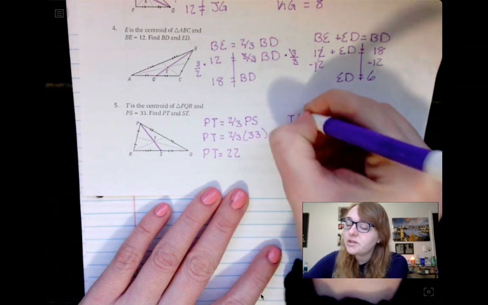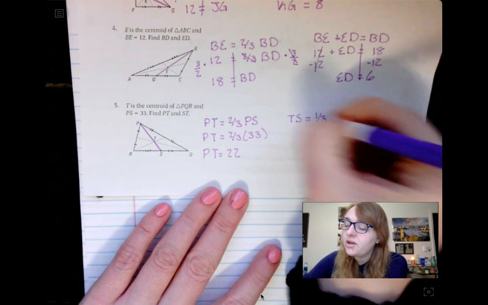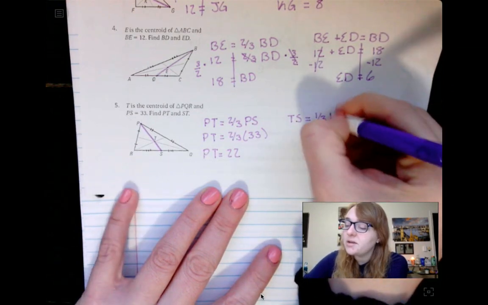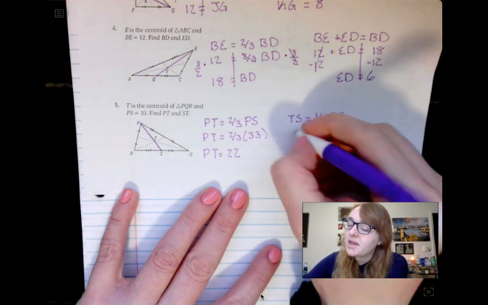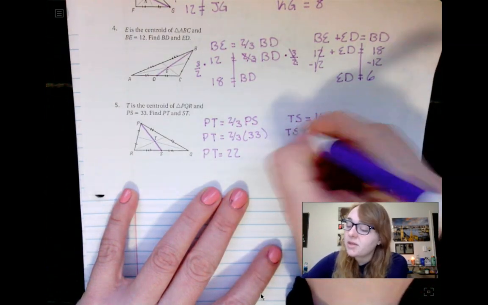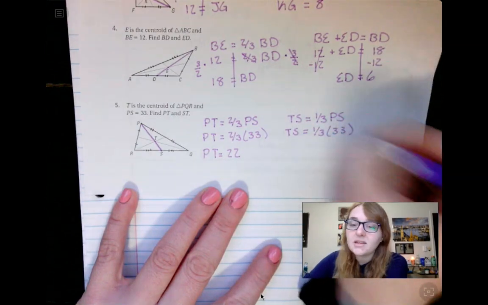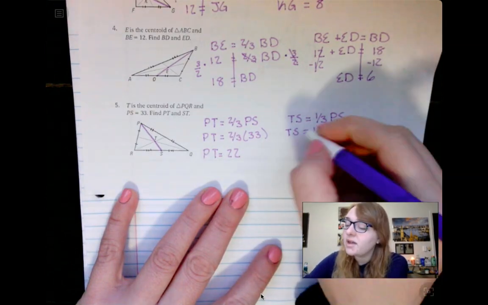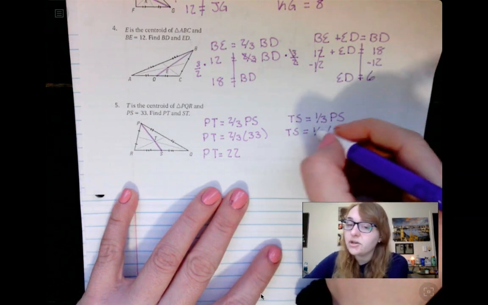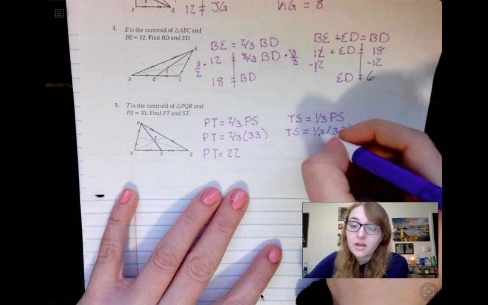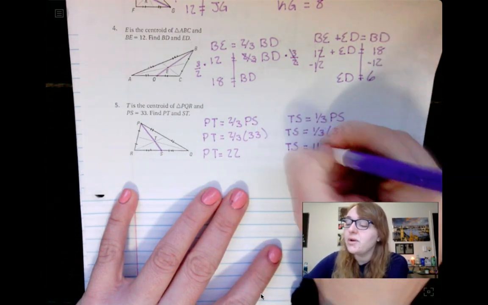So centroid to midpoint, T to S, is equal to 1/3 of our entire segment, P to S. Okay, so we know that PS is 33, so I'm going to copy down the whole equation and then plug in 33 for PS. Okay, either plugging into a calculator or using our trick of 33 times our numerator of 1, which is still 33, divided by 3, we get that TS is equal to 11.